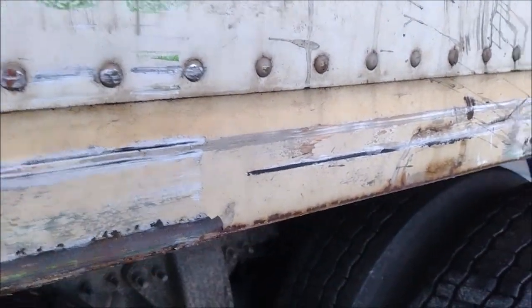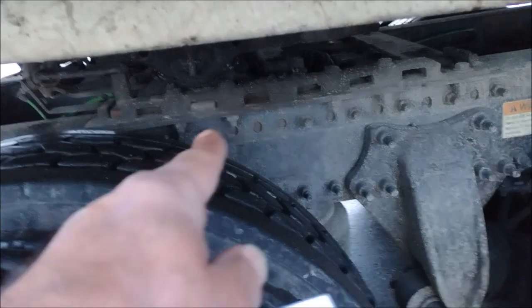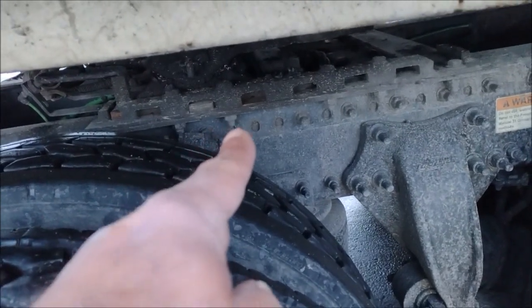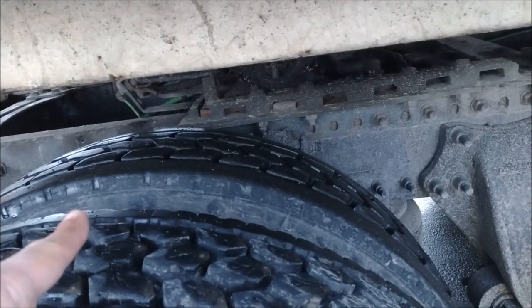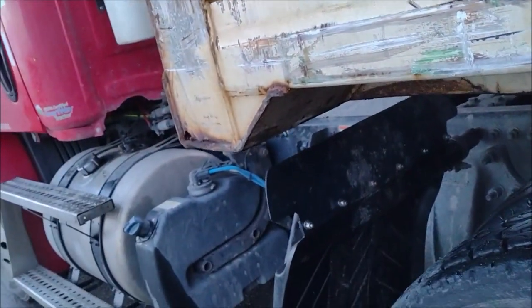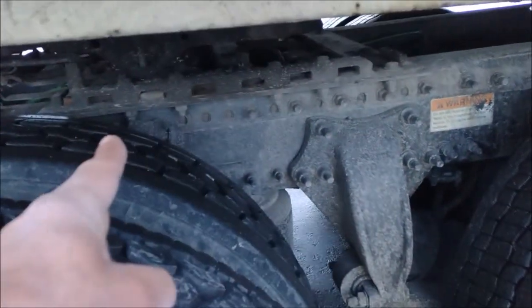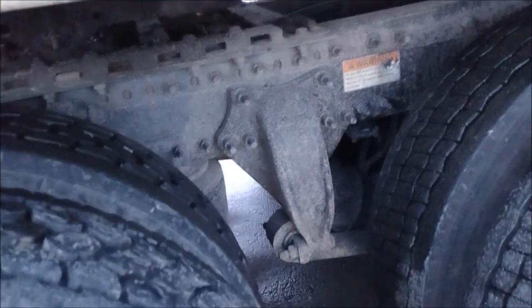Let us just make it simple now. If you move that latch in the front direction, you increase the weight on the steer. If you move that latch in the back direction, you cut the weight on the steer and increase it on the drive.